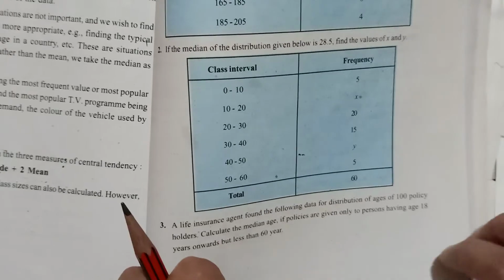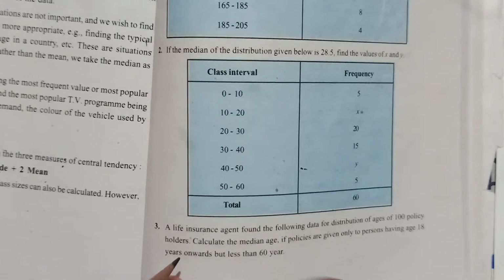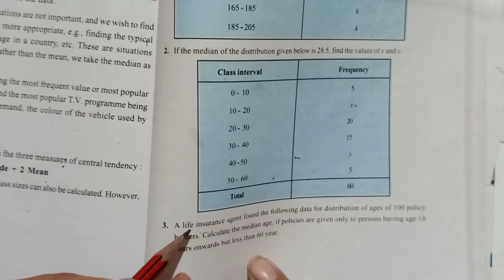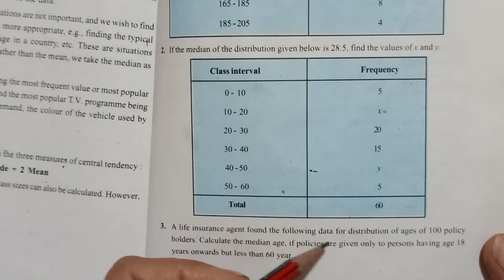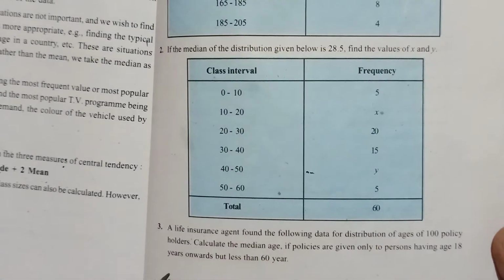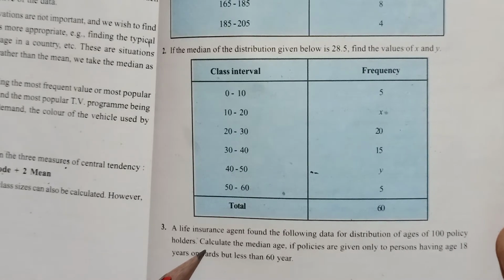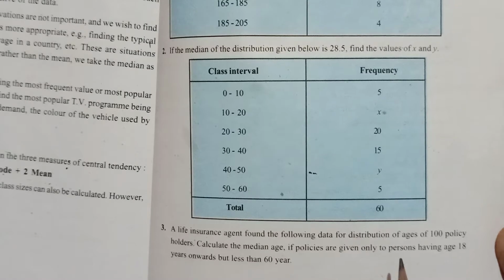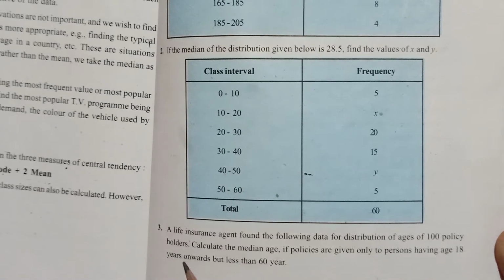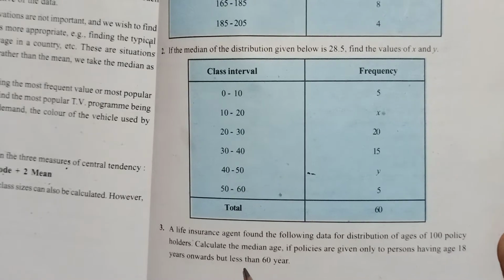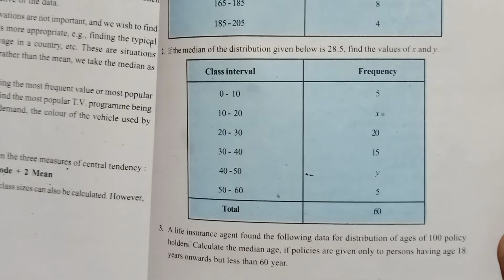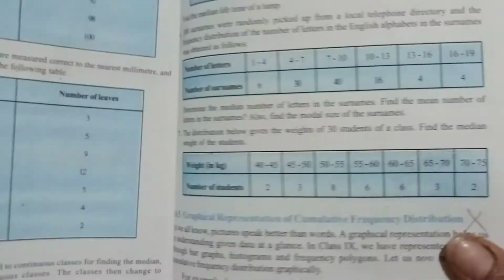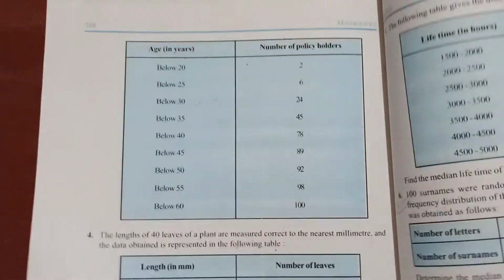Median of group data we were taking, children, and now the third question. A life insurance agent found the following data for distribution of ages of 100 policy holders. Calculate the median age if policies are given only to persons having age 18 years onwards but less than 60 years. Okay, so the data table is given to you here.